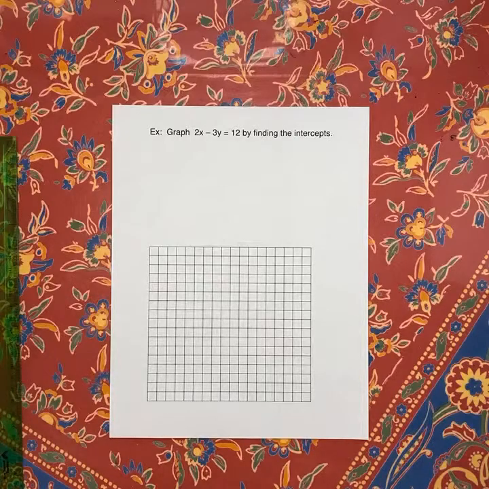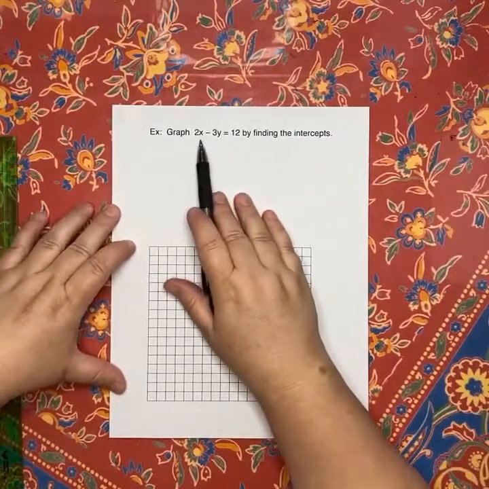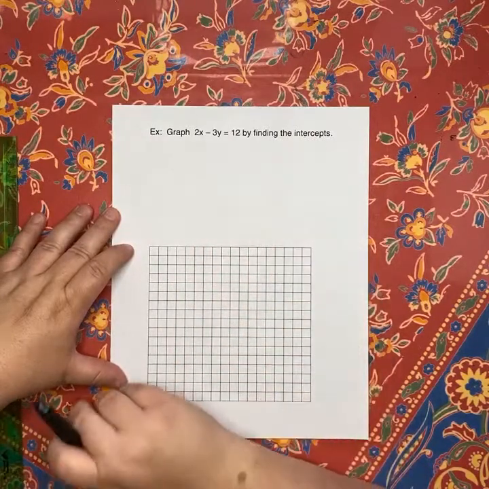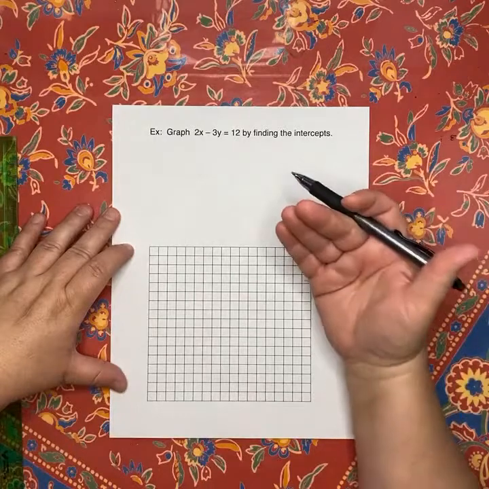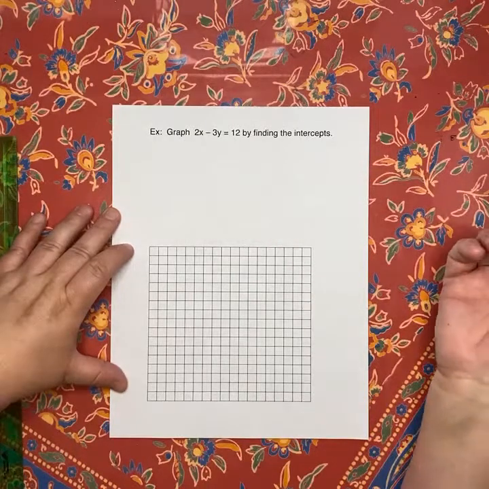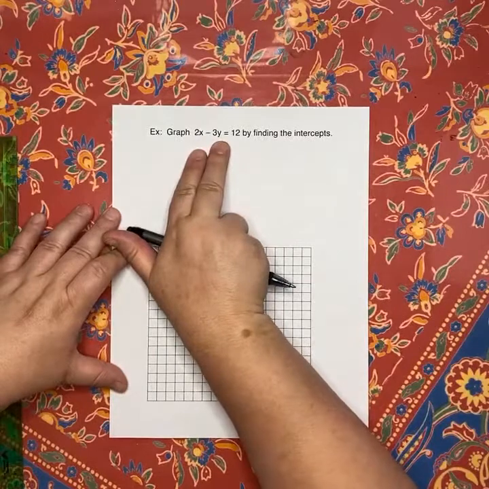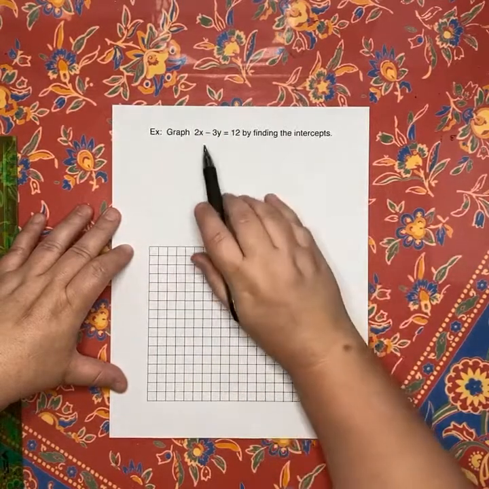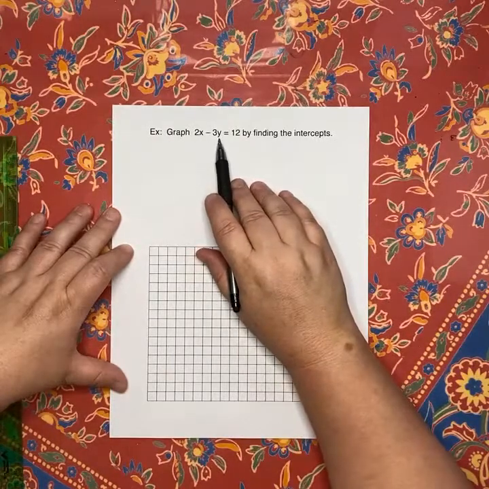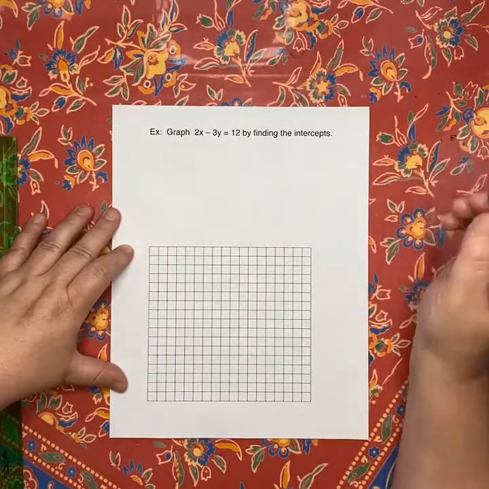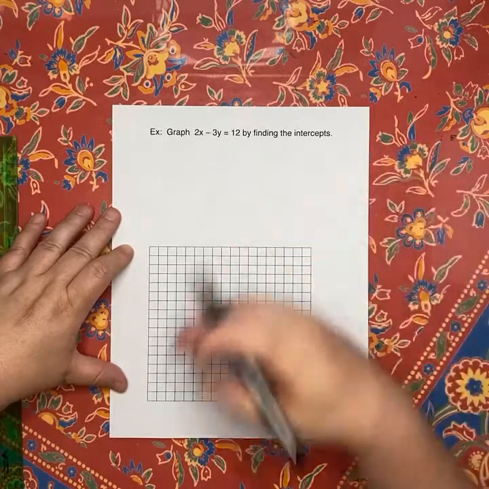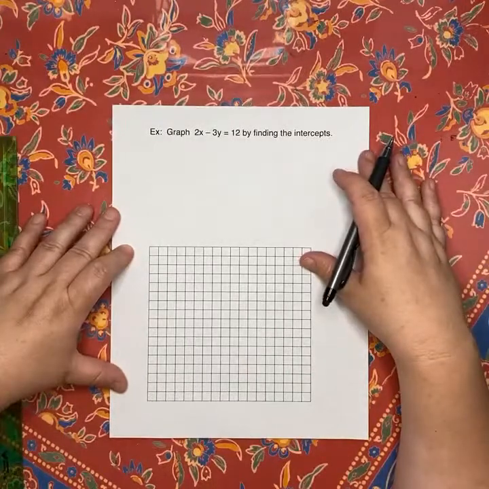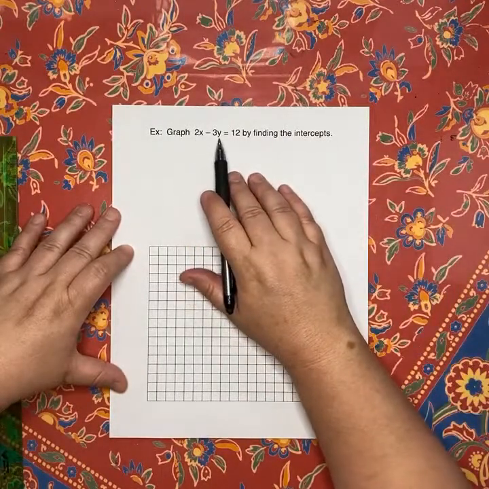Let's do some math. So I would like you to graph the equation 2x minus 3y equals 12 by finding the intercepts. So first, let's check. Does this follow the rule of a linear equation in 2 variables? Got my 2 variables. Got my linearity. Basically x is just x and y is just y. No x's or y's multiplying times each other, squaring, or square rooting. These are good, calm little variables.